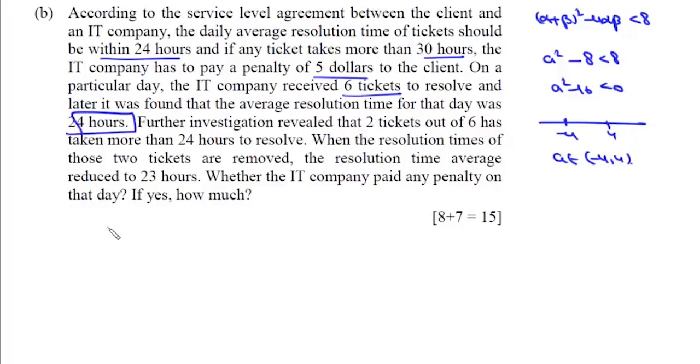So we have 6 tickets, say X1, X2, X3, X4, X5 and X6, which denote time taken by each individual ticket, and their average is 24. The further investigation reveals that 2 tickets out of 6 have taken more than 24 hours to resolve. When the resolution times of these 2 tickets are removed, the resolution time average reduces to 23 hours. Whether the IT company paid any penalty on that day, if yes, how much?